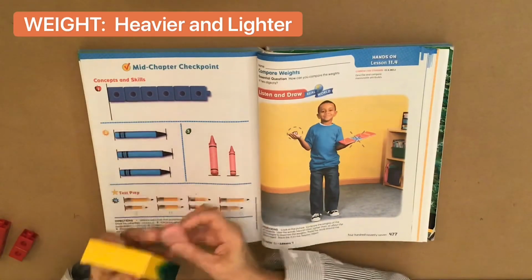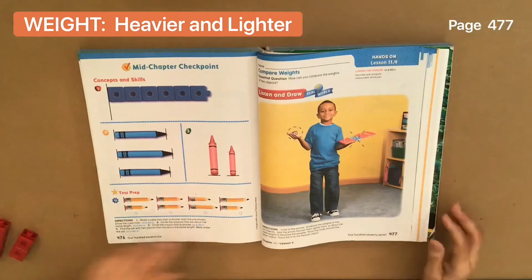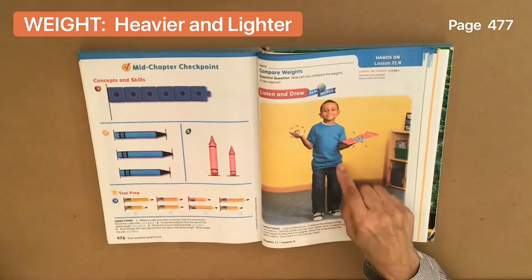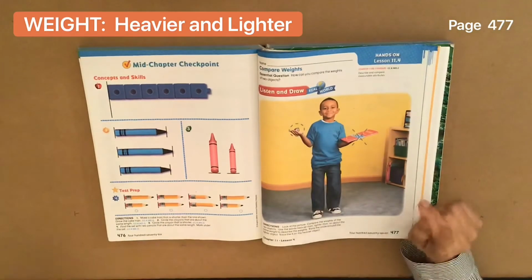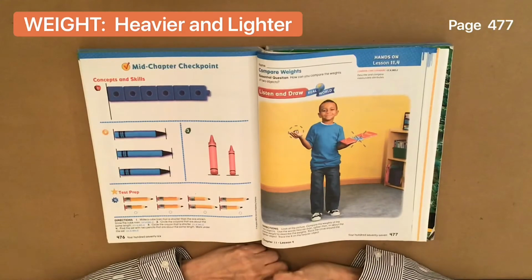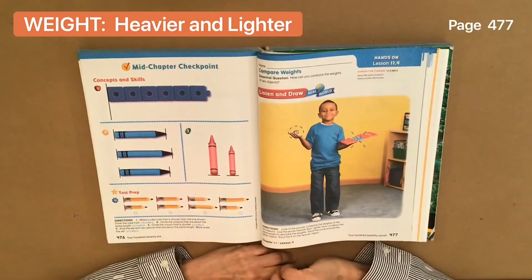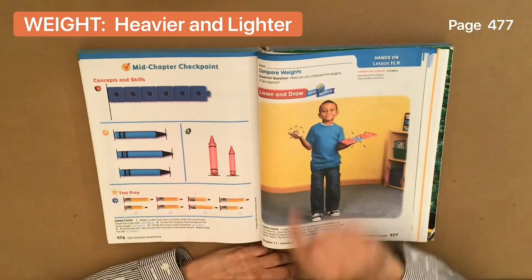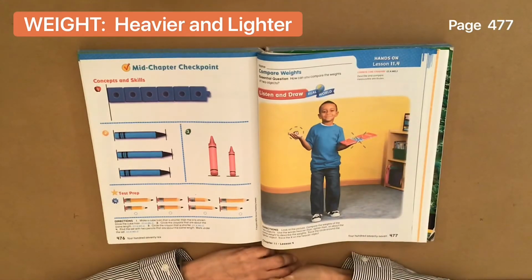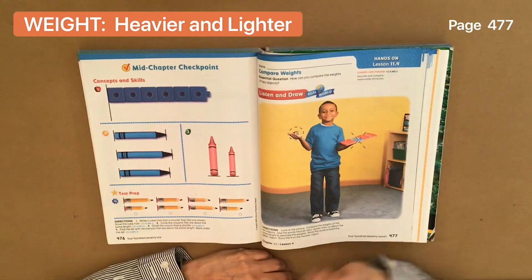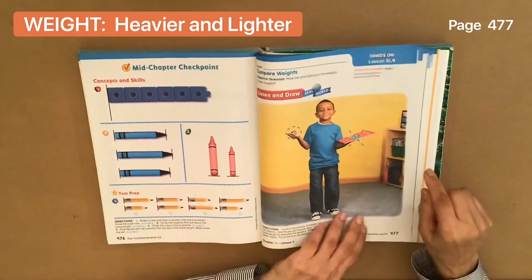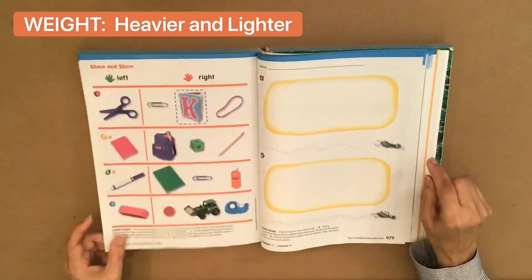Let's go to your book now. Here you see the little boy. He has a block in his one hand and he has a book in the other hand. Which one do you think is heavier? The block, the little number block, or the big book? That's right. This one is heavier than this one. That's right. Let's look at some more objects.